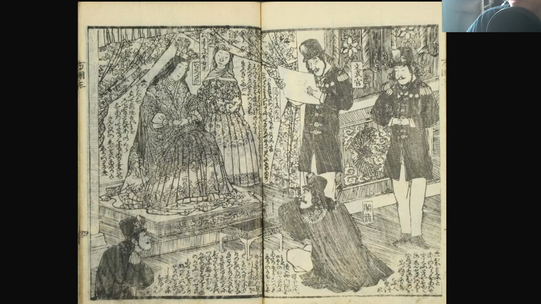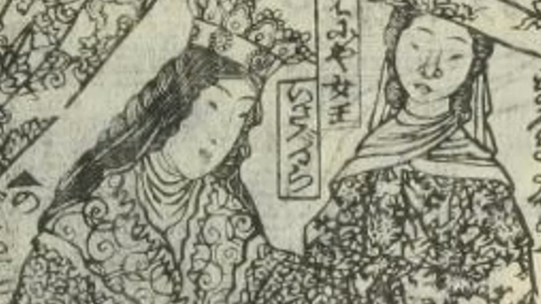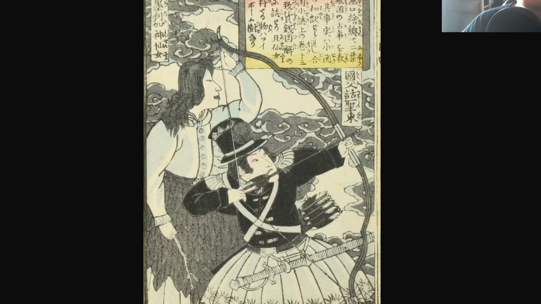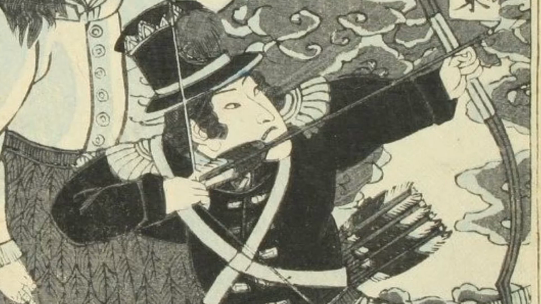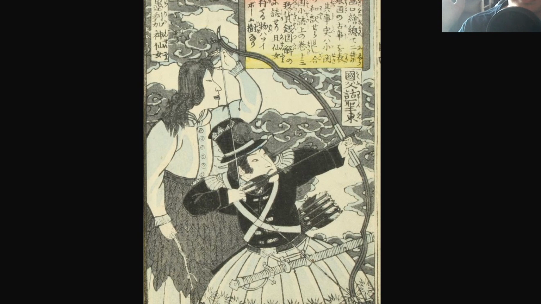What we have here is Christopher Columbus kneeling before Queen Isabella of Spain, reporting his discovery of America. And you might notice, these don't look like the traditional depictions of Christopher Columbus and Queen Isabella. Now we flash forward some years, and here we have George Washington beside the goddess of America.